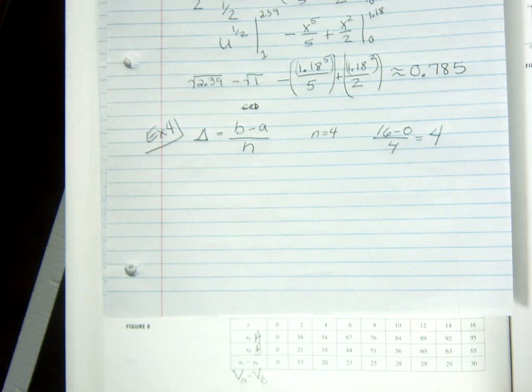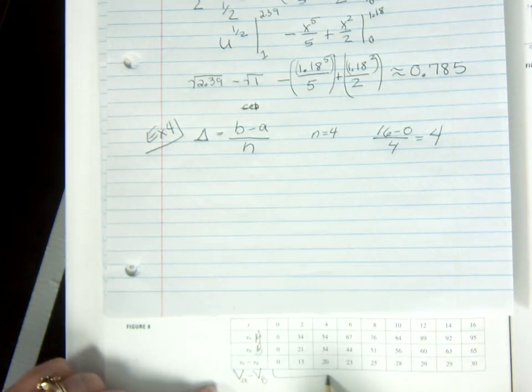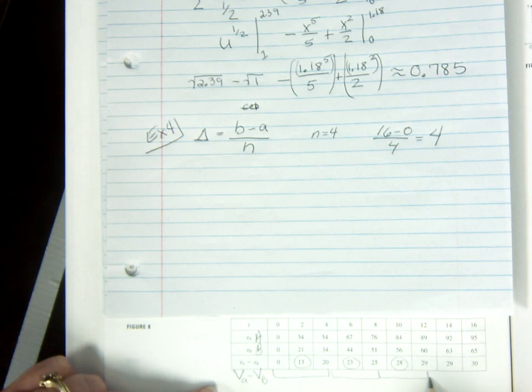So that means I'm looking at the midpoint from here to here. That's 13. The midpoint from here to here, 23. From here to here, 28. And from here to here, 29. Okay, this is where I'm getting my numbers.